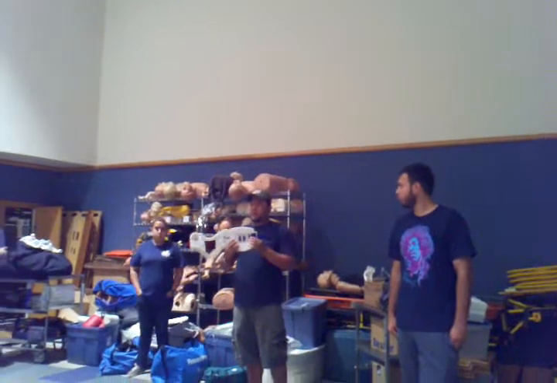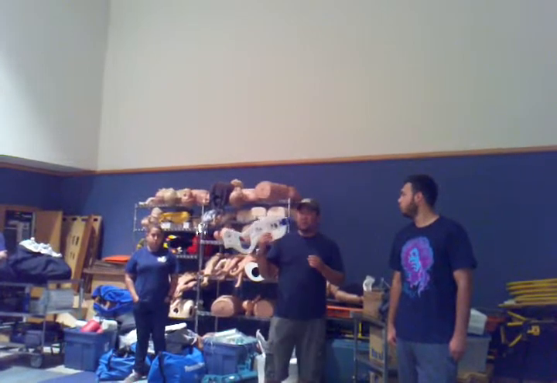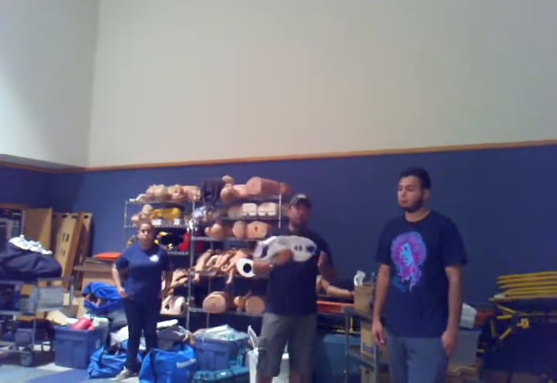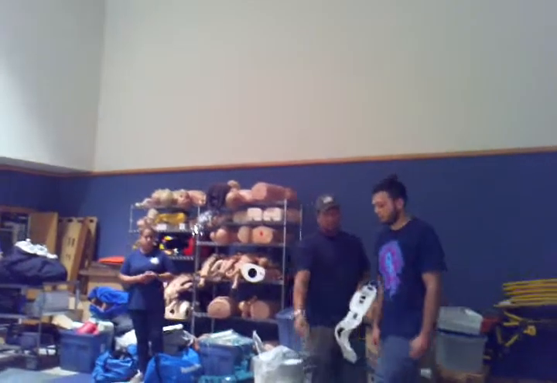When I place this onto the patient, they're going to be most likely in the supine position, which is what? Lying down on their back, facing up. So I'm going to place the towel underneath. For example, please lay down.